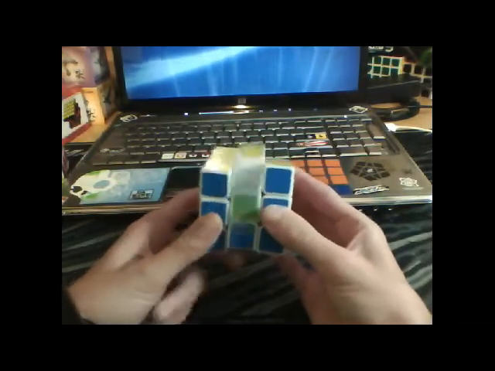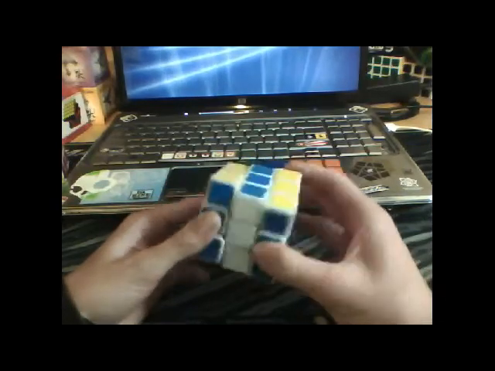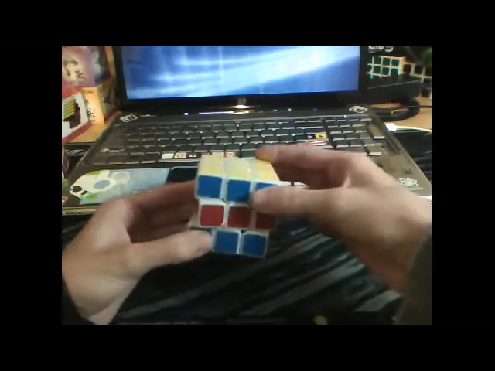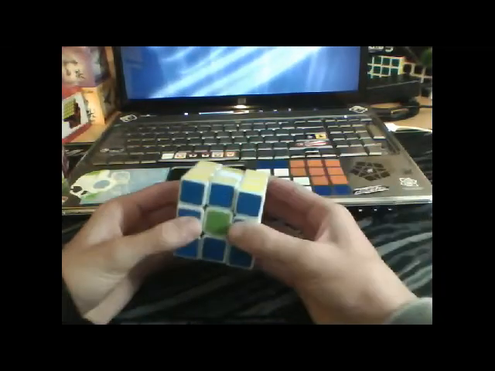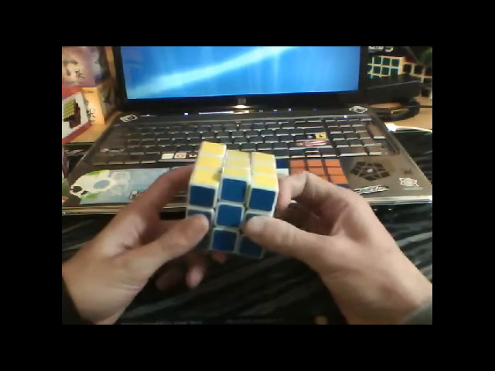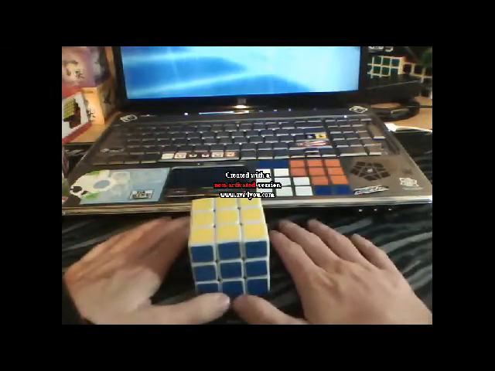And this is the flower, so the algorithm that I use is going to solve it. I'm not sure if you noticed, I didn't do E2. For that case, I just do U2 D2 M prime U2 D2 M prime. But I'm not going to turn this into a tutorial, so I'm going to move on to the next solve now.